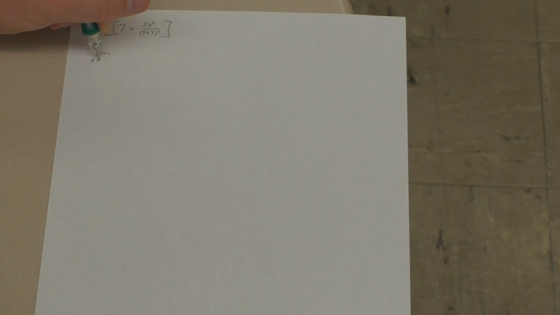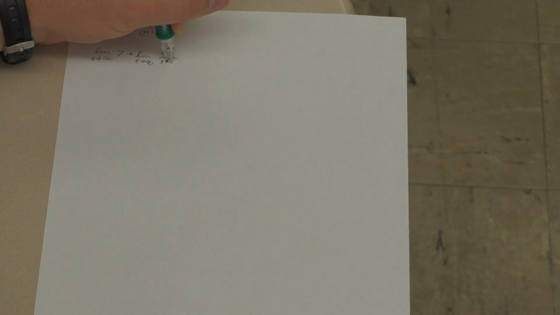limits like this. So the first thing I want to show you guys is sometimes when you have two functions combined into one function, it's best just to separate out the limit like this, because this is allowed. So I can take the limit as x approaches infinity of 7 plus the limit as x approaches infinity of 2x squared over (x plus 3) squared.